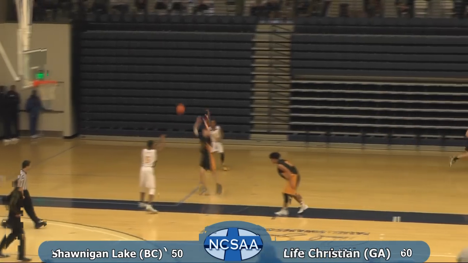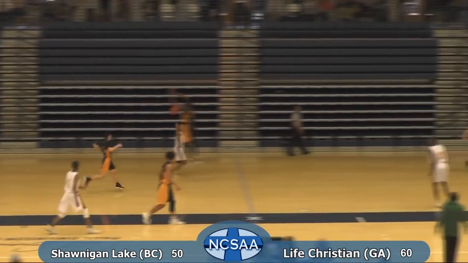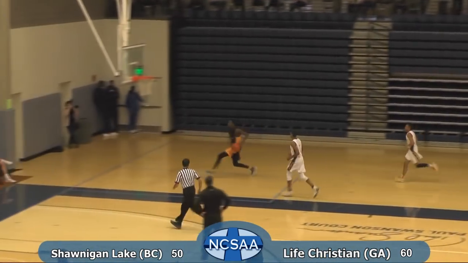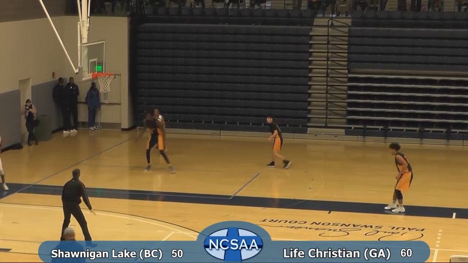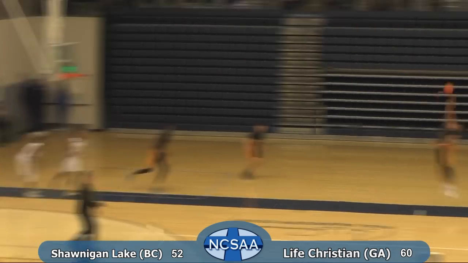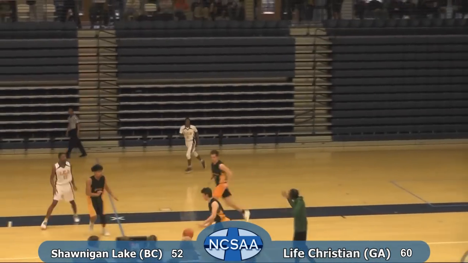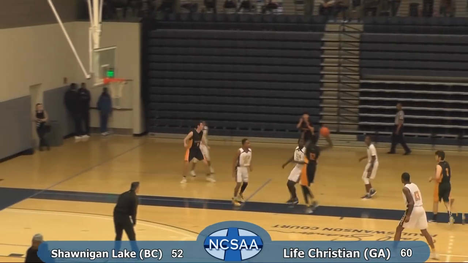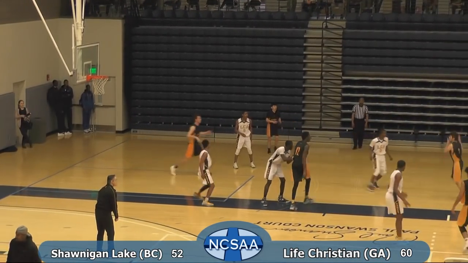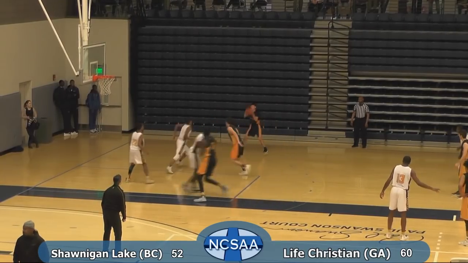Ready comes, as Life trying to push the ball at the floor. That's stolen away. Sergio Pereira with the two-handed dunk. 60-52. There's another turnover. What are they doing? Turning the ball over. Yeah, I mean, why? Why are they? Back to the middle of the floor.